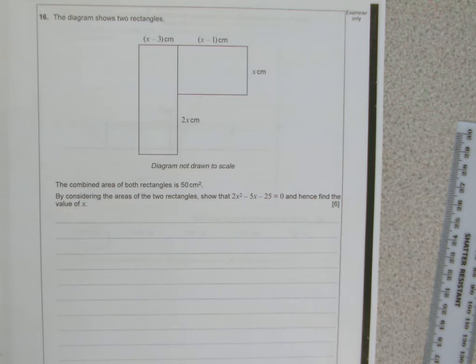Okay, the diagram shows two rectangles here. The combined area of both rectangles is 50 centimeters squared. By considering the areas of the two triangles, show that 2x squared minus 5x minus 25 equals 0, and hence find the value of x.